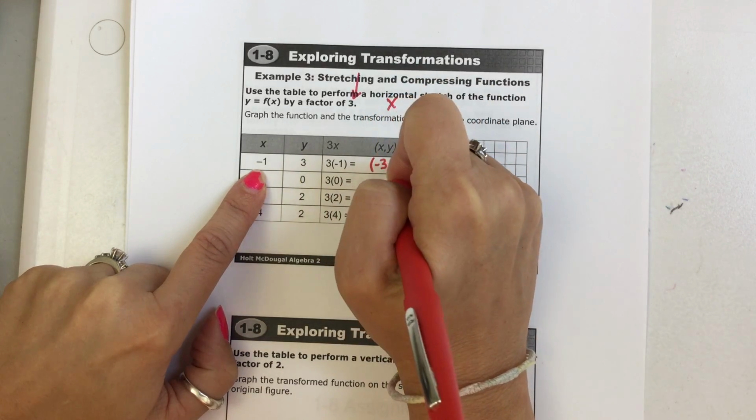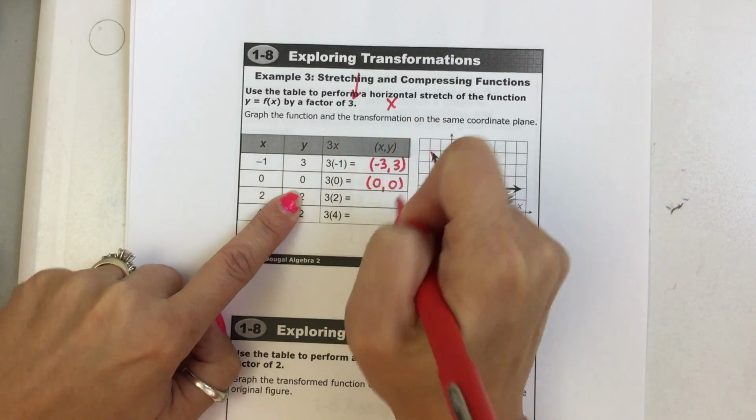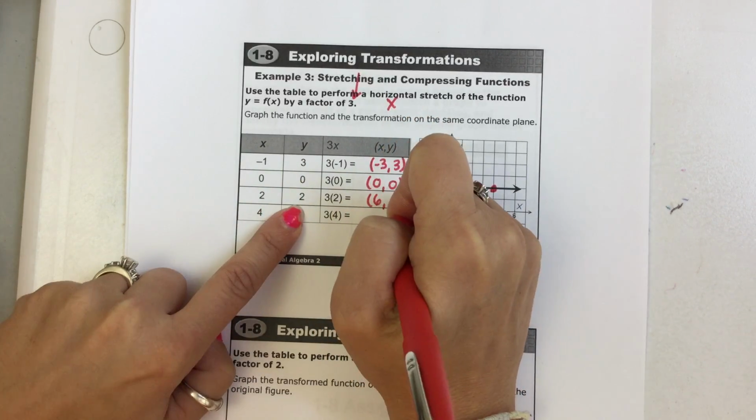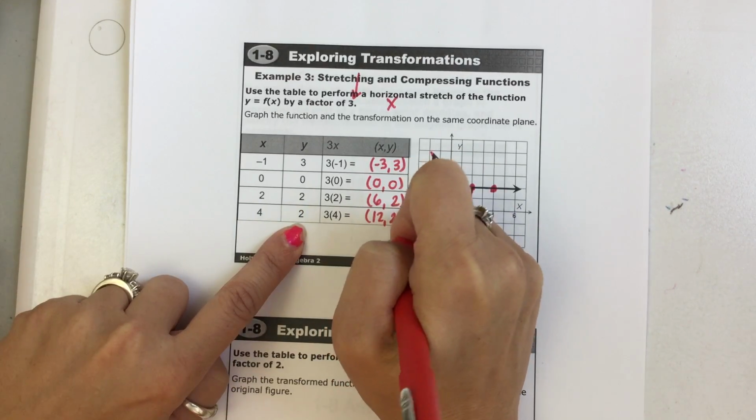So what happens is you take all of the x's and you multiply them by 3. -1 times 3 is -3. You keep the y the same. 0 times 3 is 0. You keep the y the same. 2 times 3 is 6. You keep the y the same. 4 times 3 is 12. You keep the y the same.